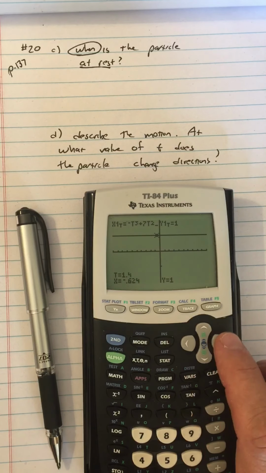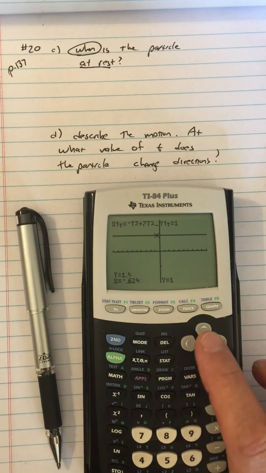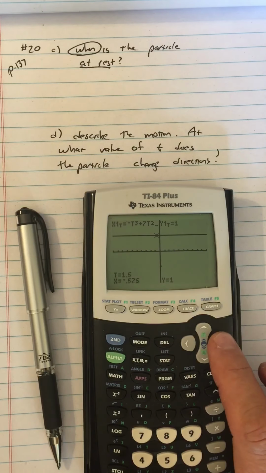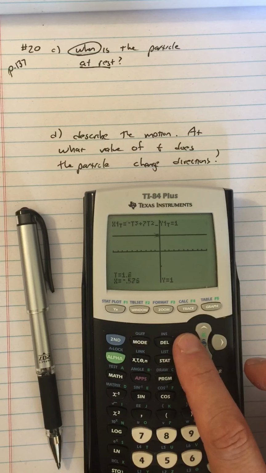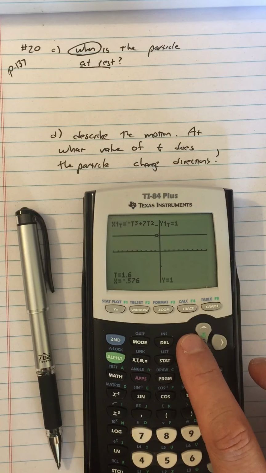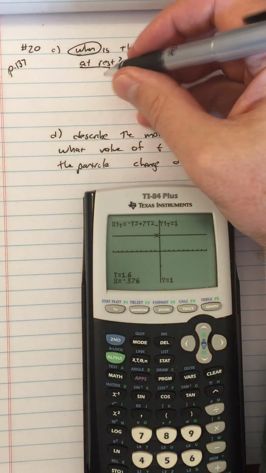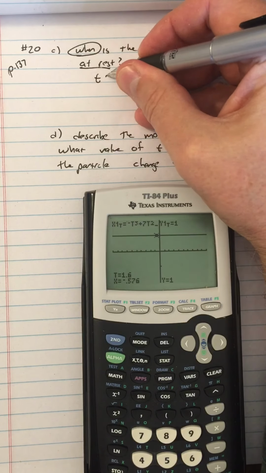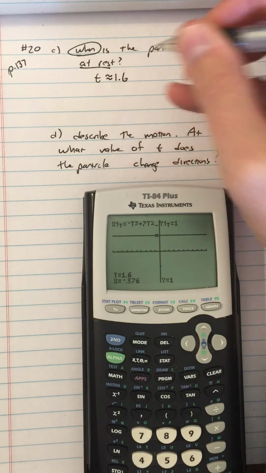It looks like something around 1.4 or 1.5. That particle is not moving, right? Maybe 1.2. Let's see if I can watch this really carefully. Right there, I think. Yeah, it's like 1.5 or 1.6. So I'm going to say t equals approximately 1.6.